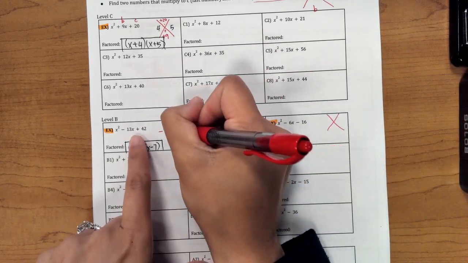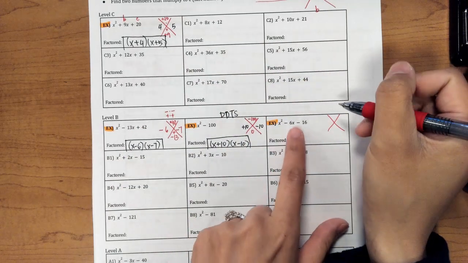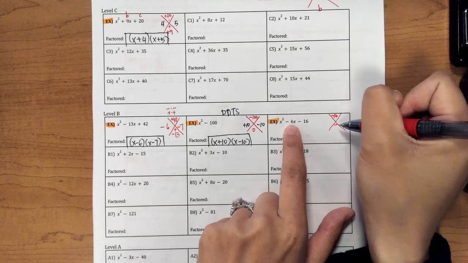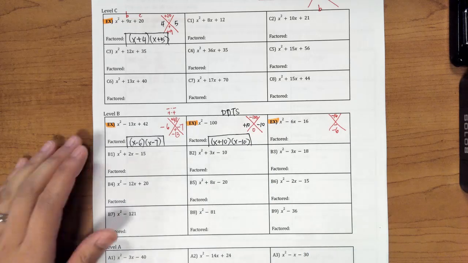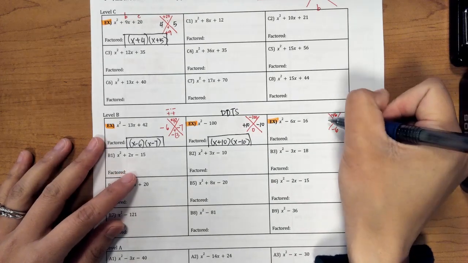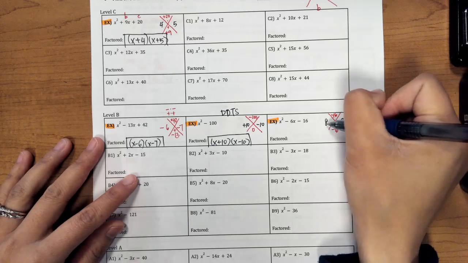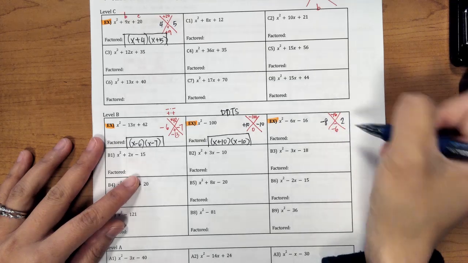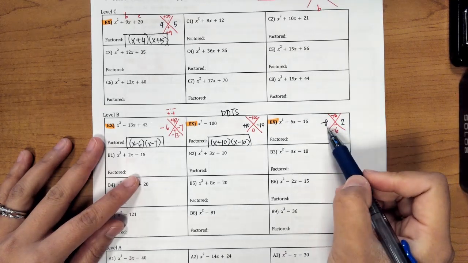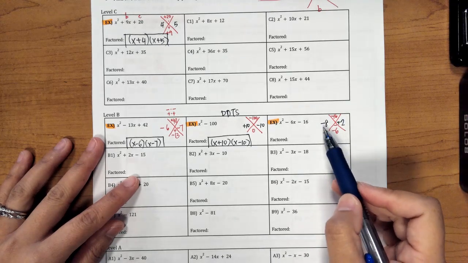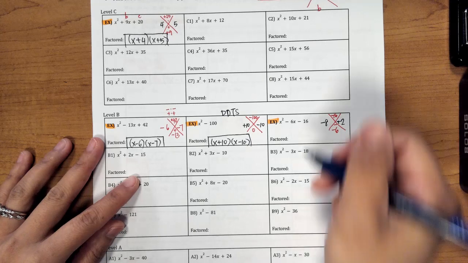These are positive, sorry. Okay, so this one, since this is a negative 16, you're looking for two numbers that subtract to negative 6, right? So we are going to do, let's see, 16 is 8 and 2, because 8 minus 2 is 6, but the sign of the bigger number has to match the bottom. So negative 8 plus 2 is negative 6, and then I would check negative times a positive is a negative.